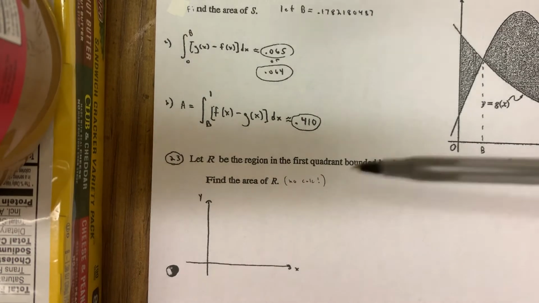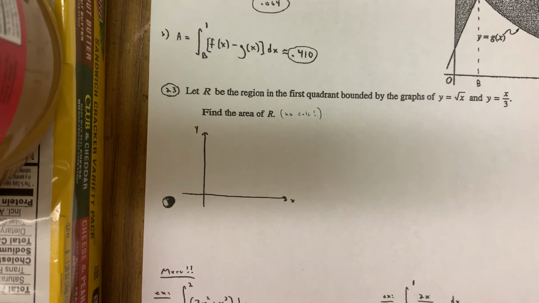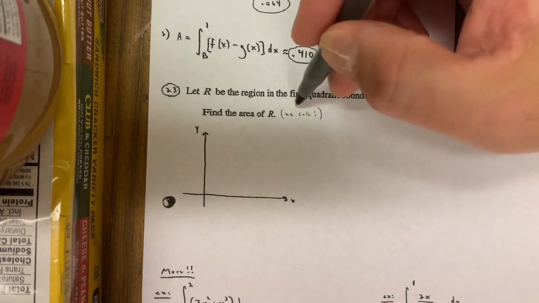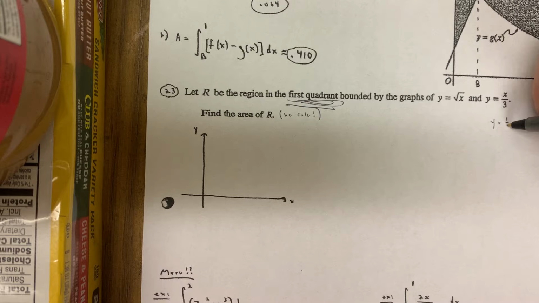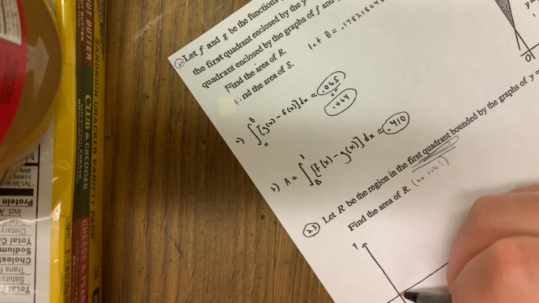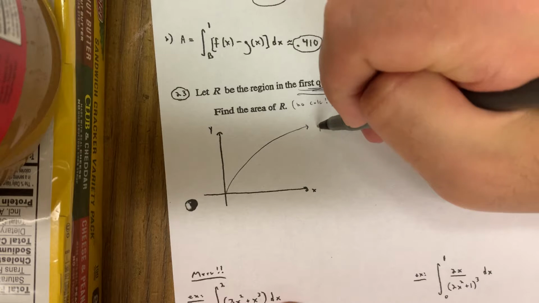Anyway, 23, that for homework with no calculator. Let's do it together, okay? Let R be the region in the first quadrant. It's always important, right? Bounded by the graphs of y equals radical x and y equals x over 3, which is really y equals 1/3 x. If they want the area of region R, it'd be useful if you could actually draw out what region R looks like. You should easily be able to graph y equals radical x.